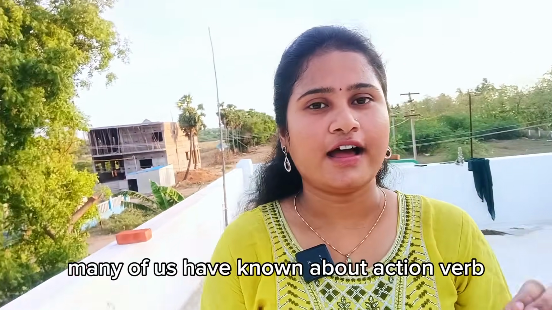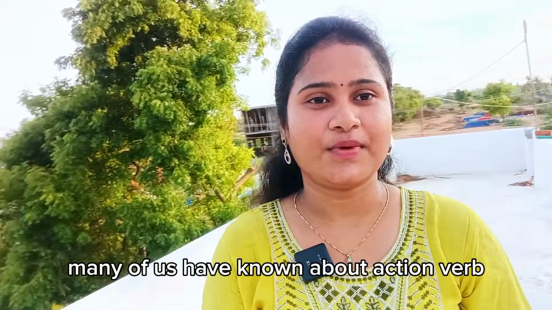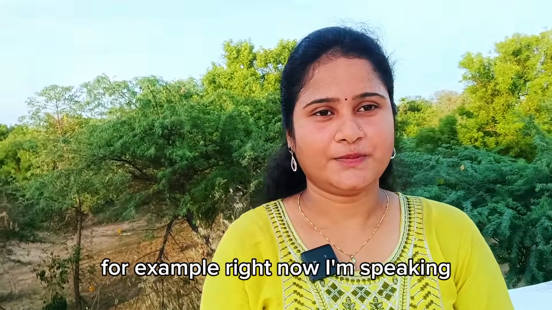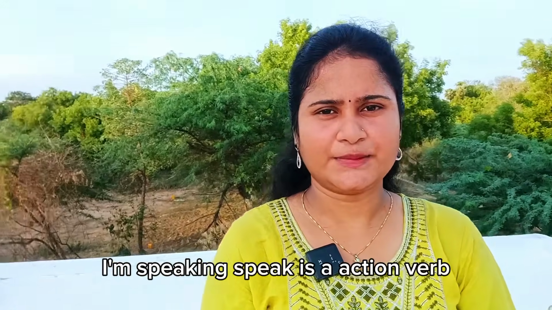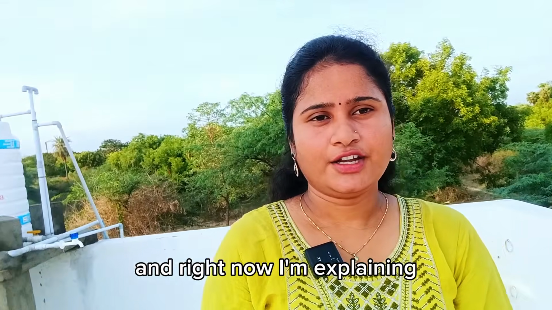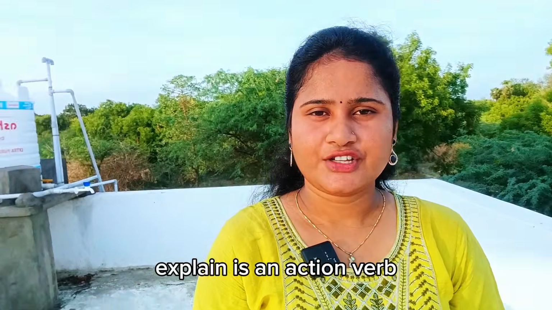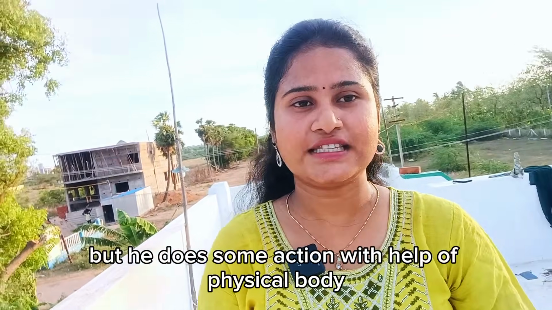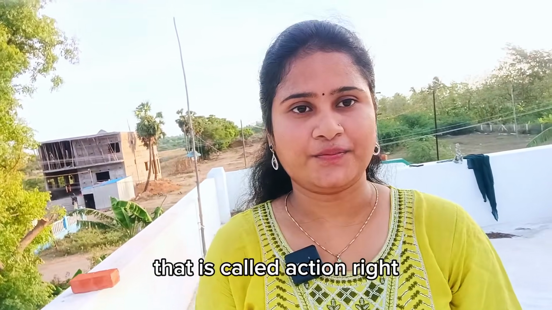Many of us know about action verbs. An action verb is nothing but it does some action. For example, right now I'm speaking, right? I'm speaking. Speak is the action verb. Right now I'm walking. Walk is the action verb. And right now I'm explaining. Explain is an action verb. An action verb does some action with the help of the physical body. That is called action. Right.